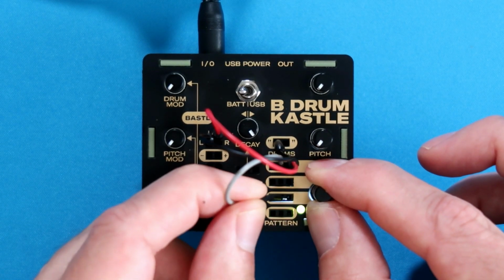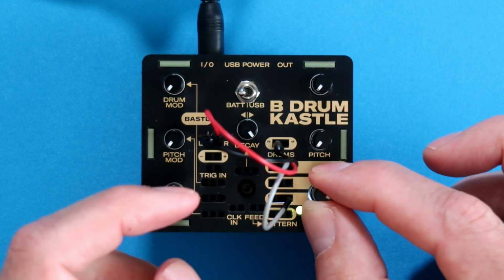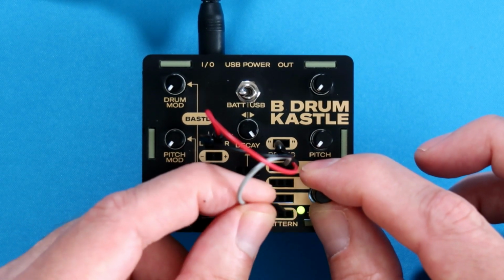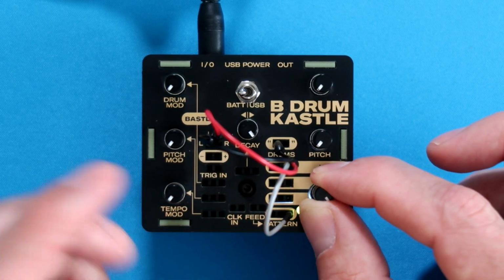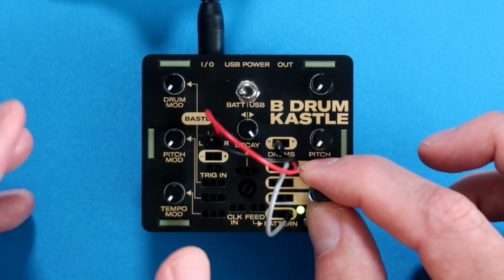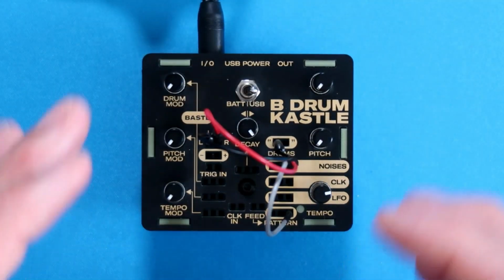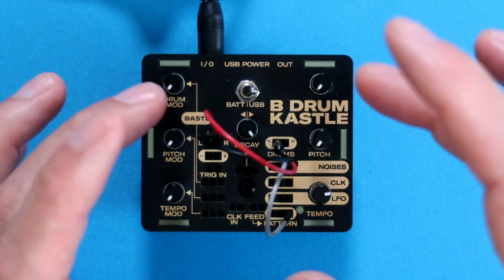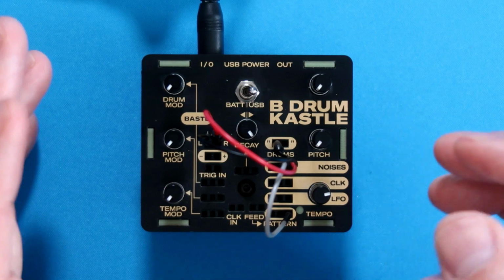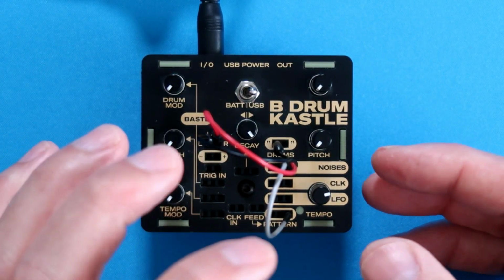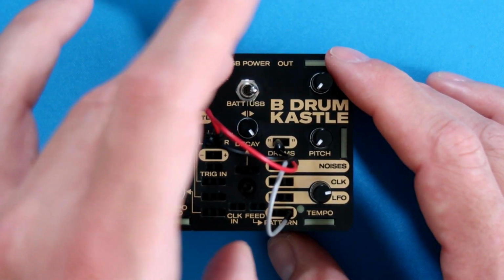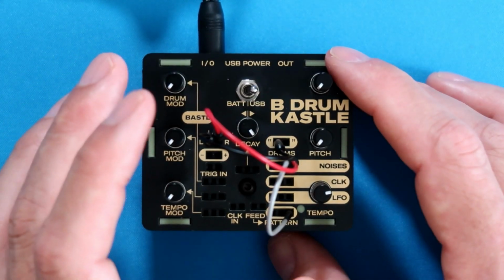You can do it with the triangle LFO. It's more mellow, and you can certainly do it with the pattern as well. A little bit more unstable. So those sounds don't really have anything to do with the sound generation or synthesis of the Kastle Drum, just the signals turned up very fast. And as I was saying, just be careful about the volume of those if you're doing it coming out of the output like I'm doing.